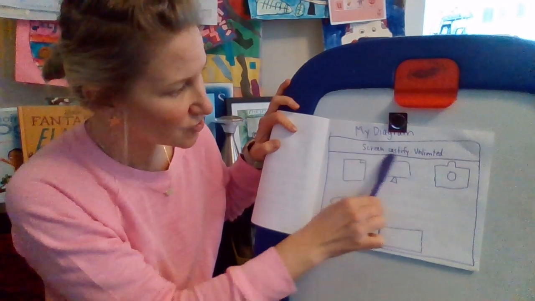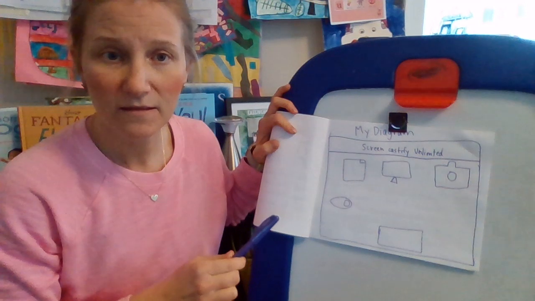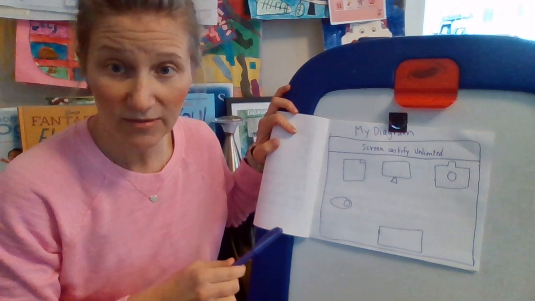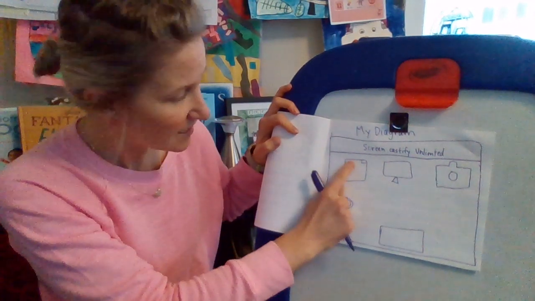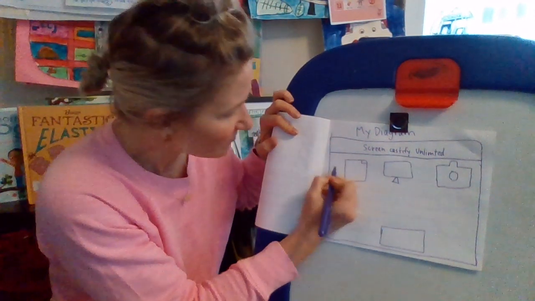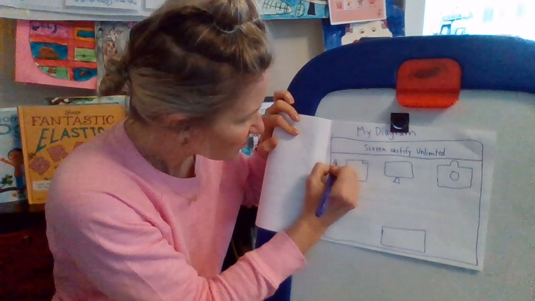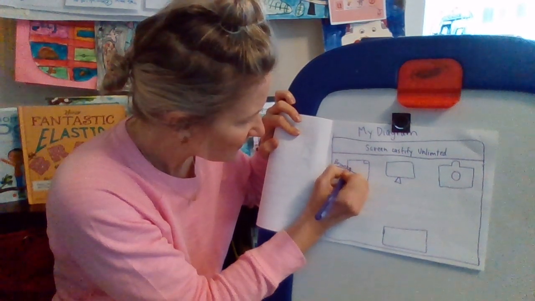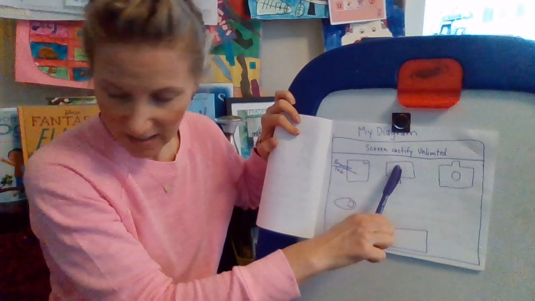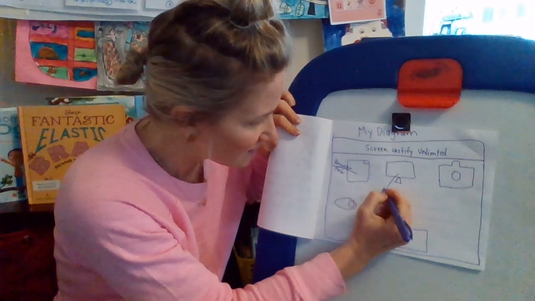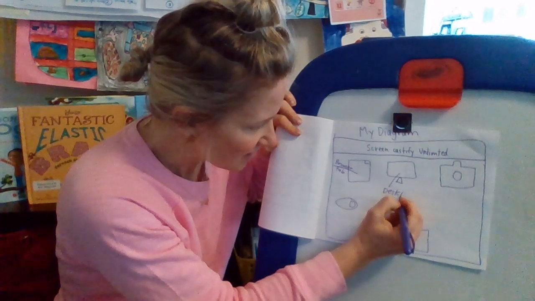So if I was looking at the Screencastify on my computer, this is what I would see. It would say Screencastify Unlimited at the top. And this right here stands for the browser tab. So I would draw a line and then write browser tab. This picture right here in the middle stands for the desktop.